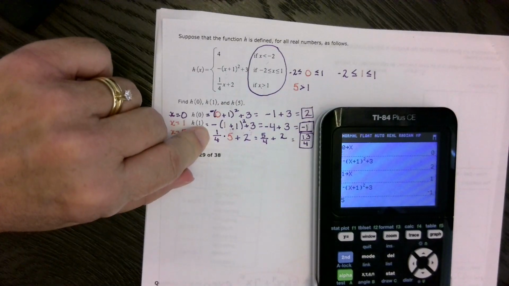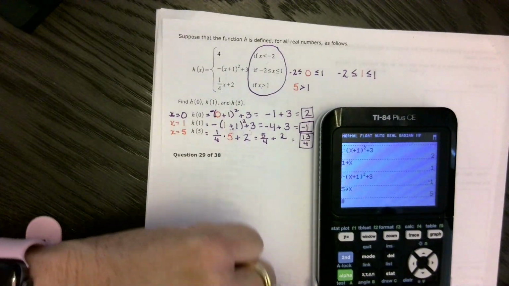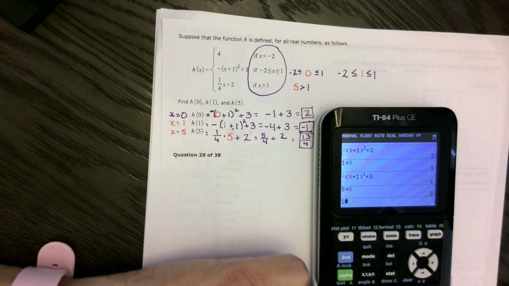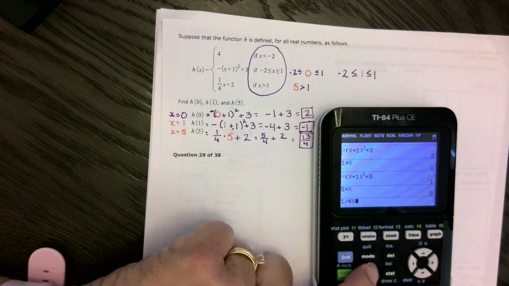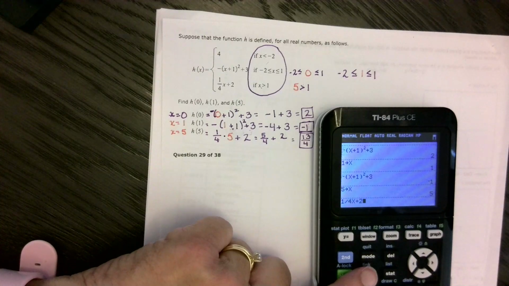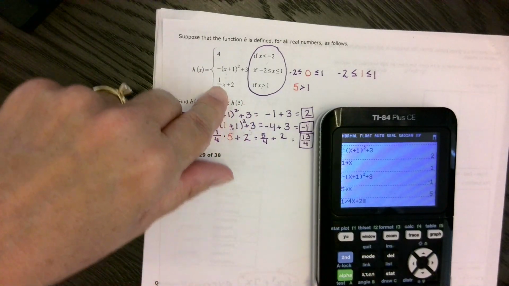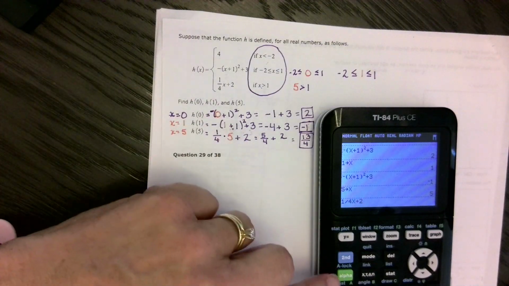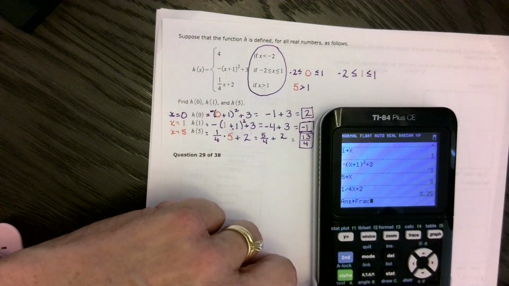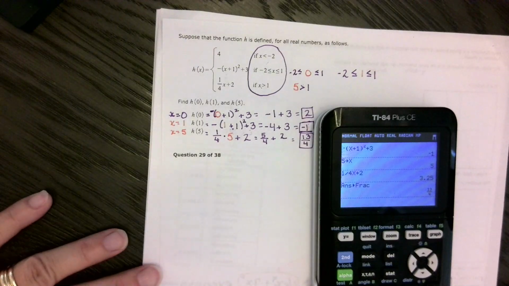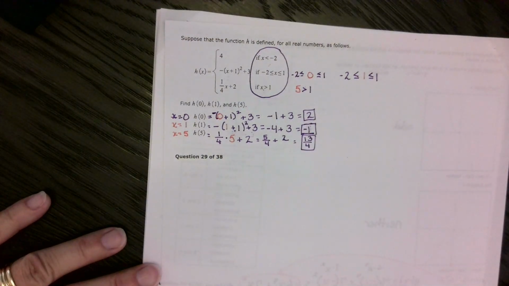Okay, 5 store x. Then I'm going to plug in 1/4 x, however it is that you want to do it, plus 2. I'm just plugging that in. It's going to give me a decimal answer right here, but I'm going to change it to a fraction, and I get 13/4.